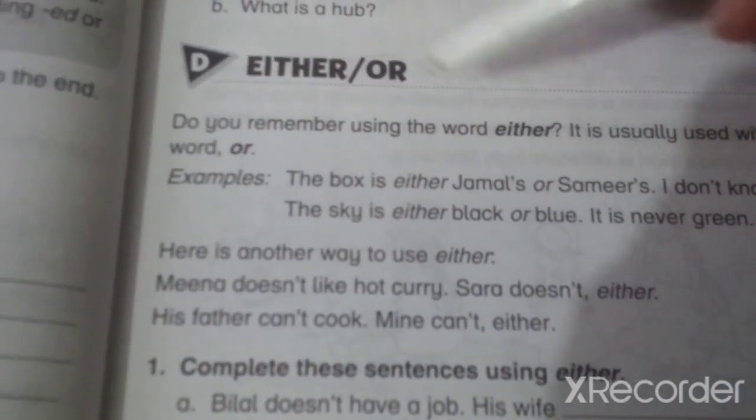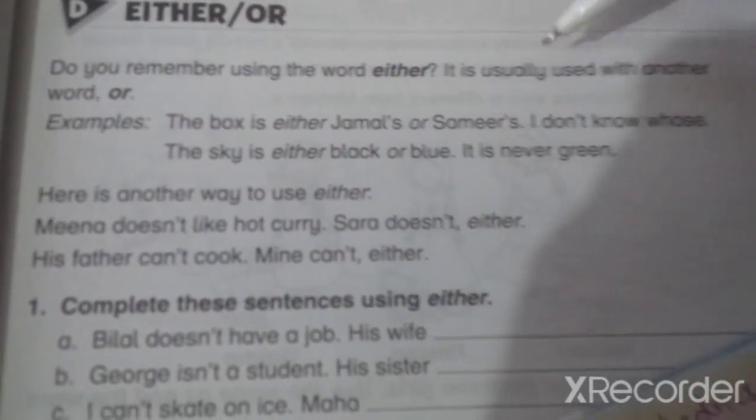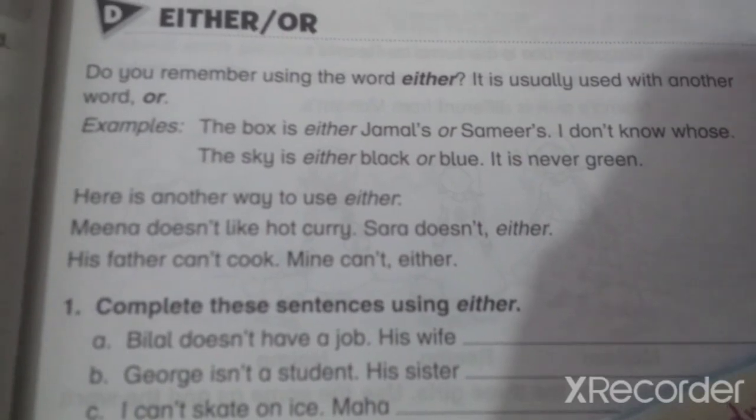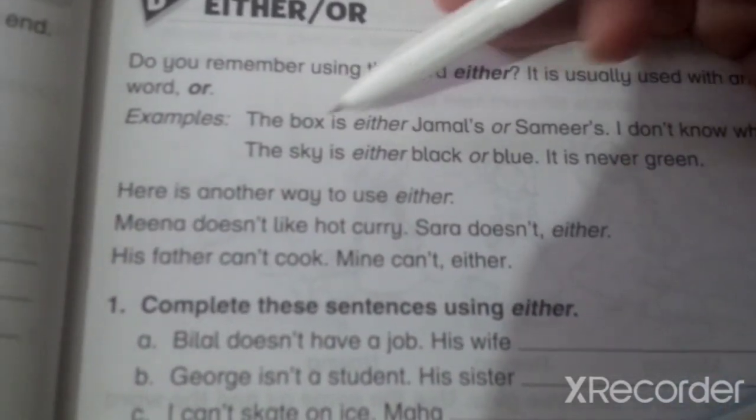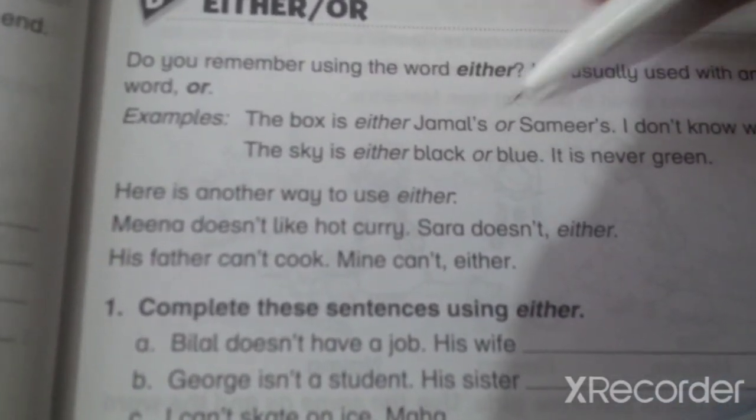Okay, so either and or. Do you remember using the word either? It is usually used with another word or. Now this box is either Jamal's or Samir's.